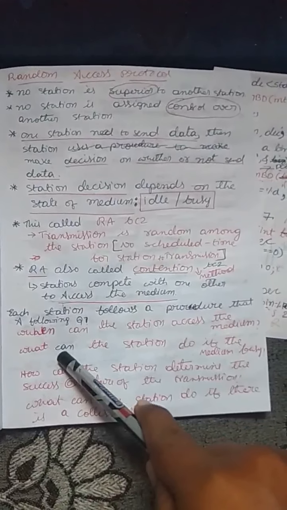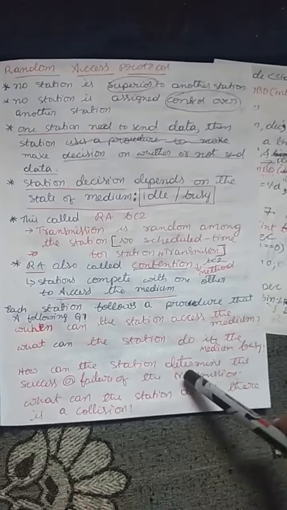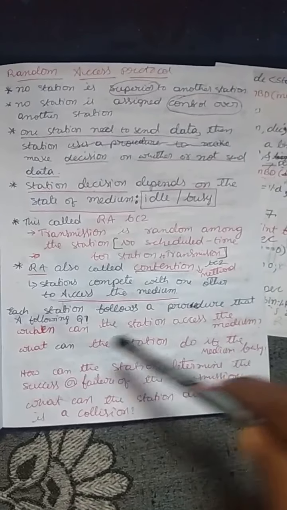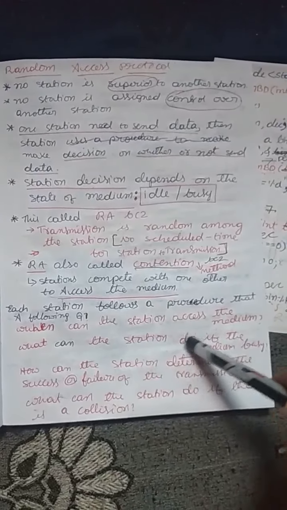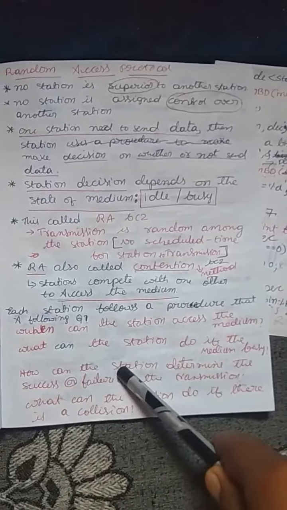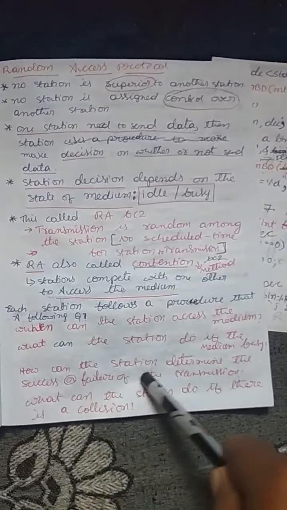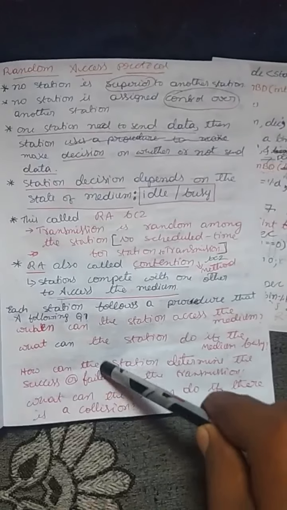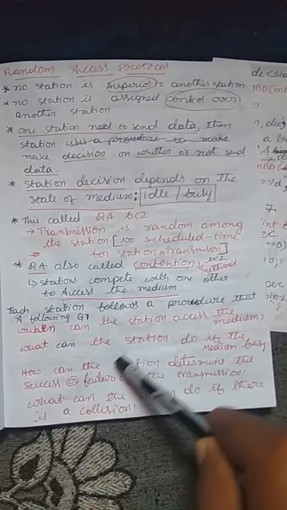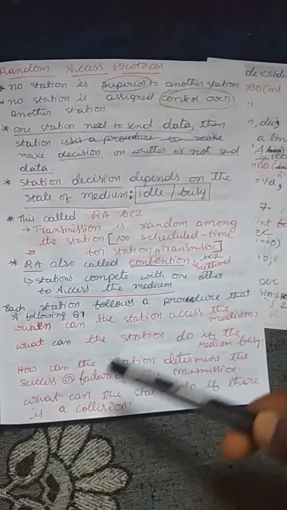Next, what can the station do if the media is busy? Suppose the media is busy, what will the station do? Third, how can the station determine the success or failure of the transmission? Means how the station will come to know whether the transmission is successful or not.